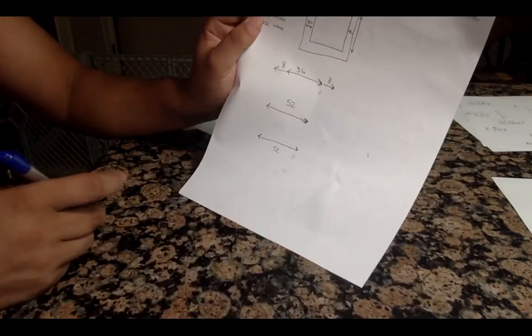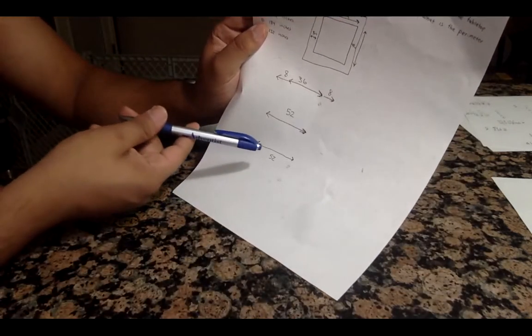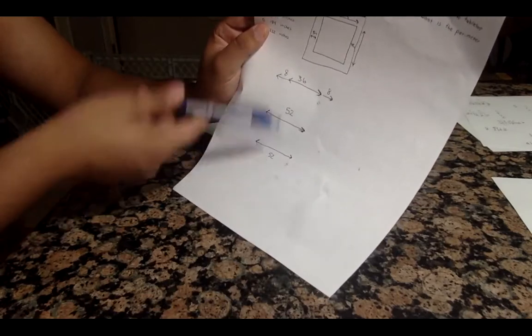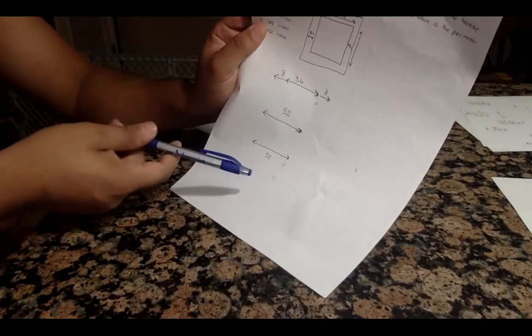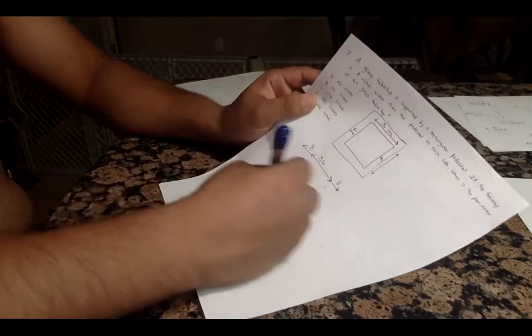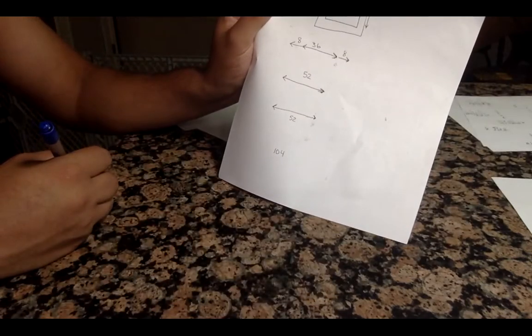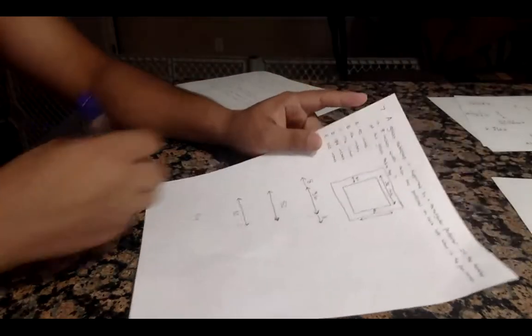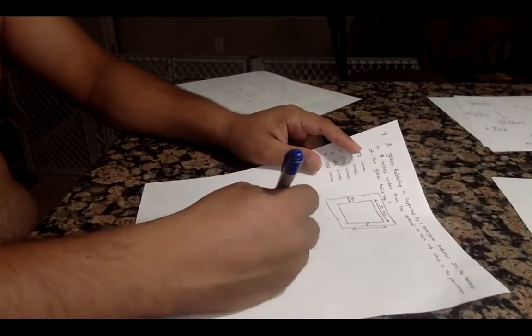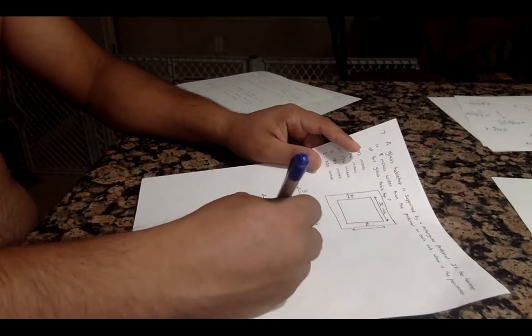So that's what I'm assuming the width from top and bottom are, which adds up to 104. Okay, and 48.